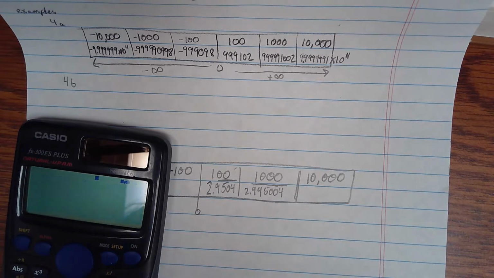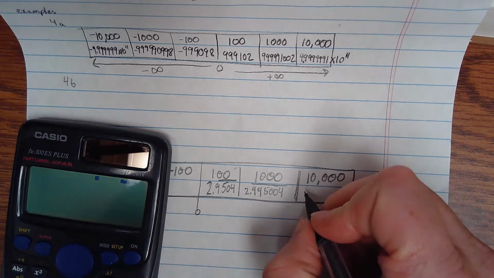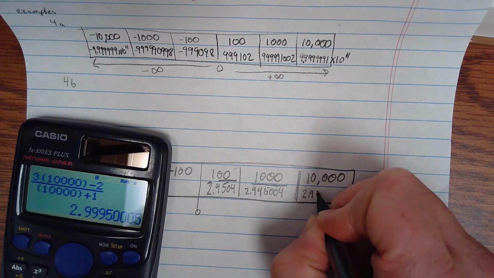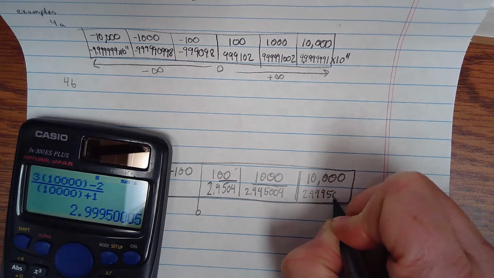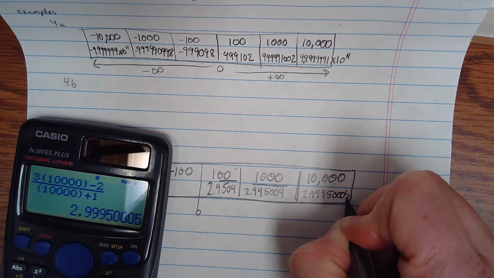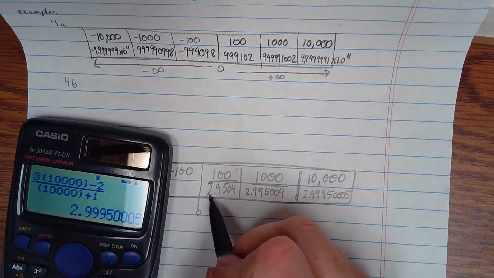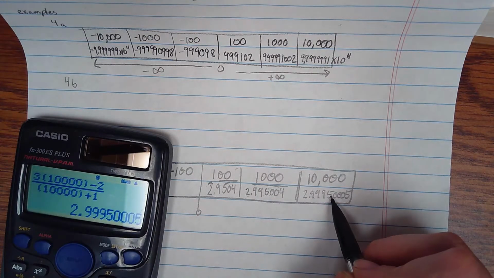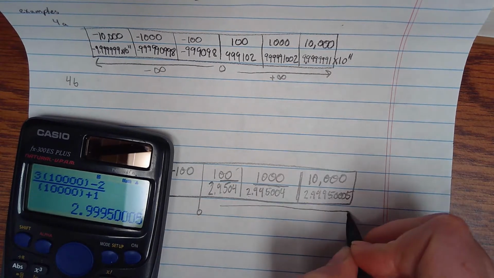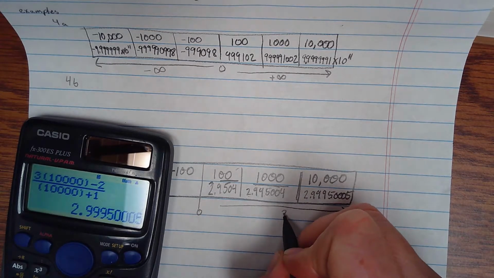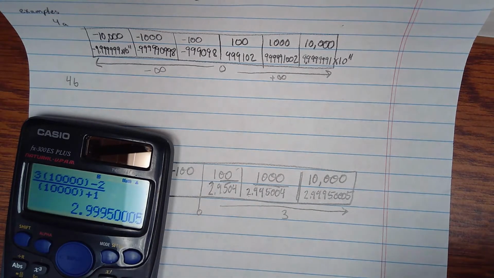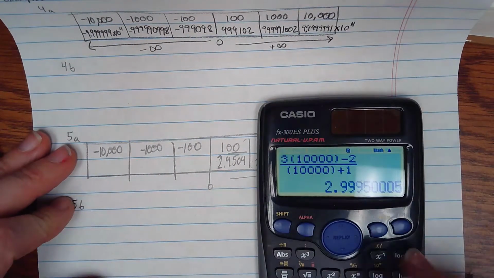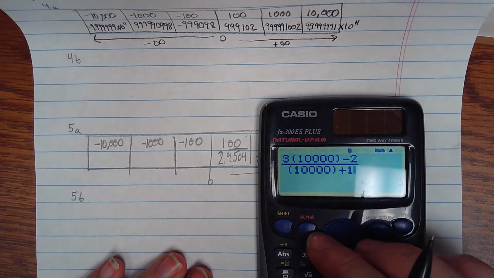And now, oops, okay. 2.99950005. Okay, notice how I'm going 2.95, 2.995, 2.9995. This, as I'm going this direction, is getting closer and closer to 3. Okay, so I've supported that the way toward positive infinity is 3. Now I have to do the same with negative infinity.